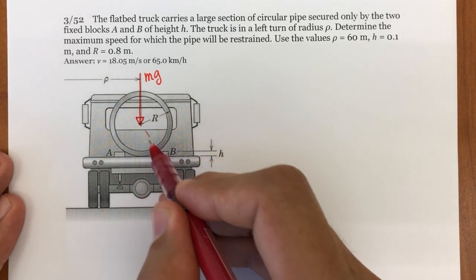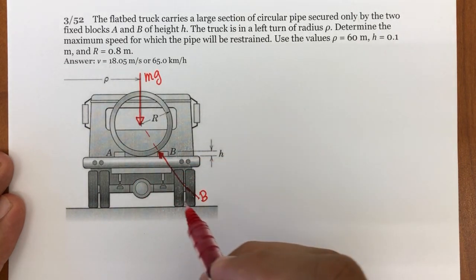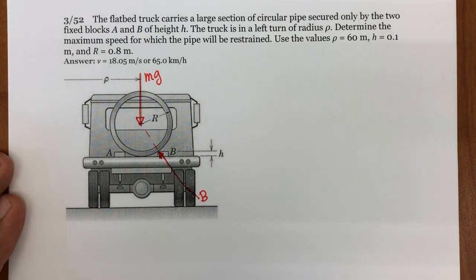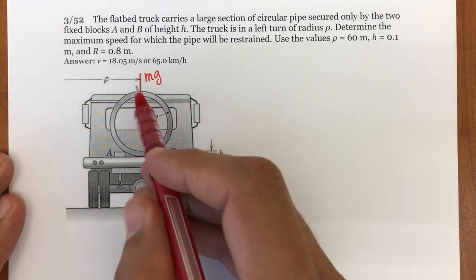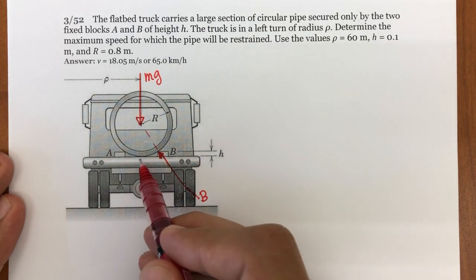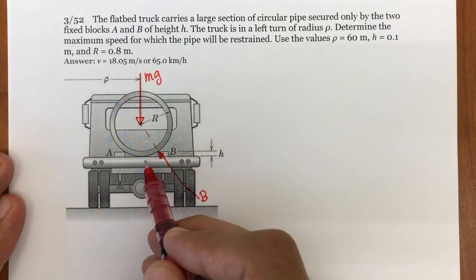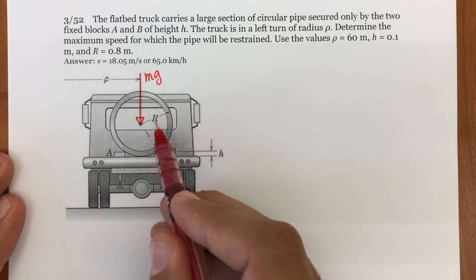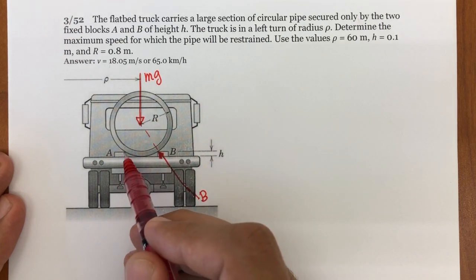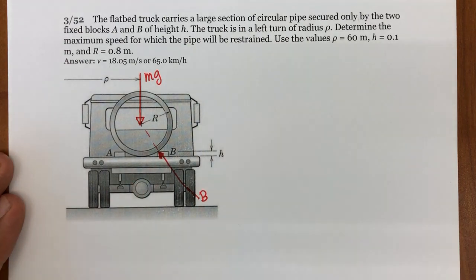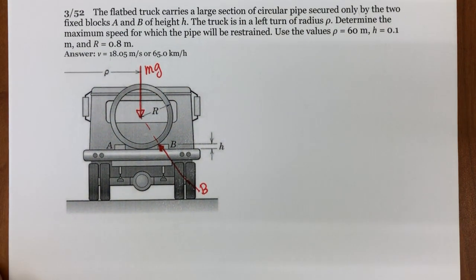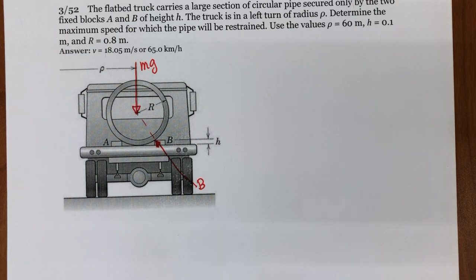Here I'm assuming the force is going to go toward the center, but why? I'm going to let you think about that. So we are going to have a reaction force at B, and also we are going to have mg. There is no force between the pipe and the floor because we are assuming it's about to roll over. And also it is about to lose its contact with the block A, so there is no force here. So I would suggest to stop this video and think about the rest of it for a few minutes, then see the rest of it.